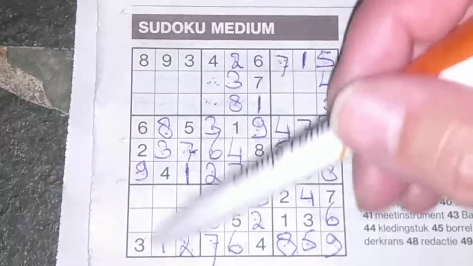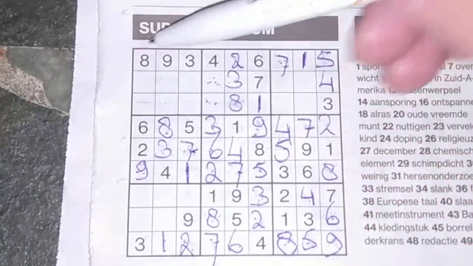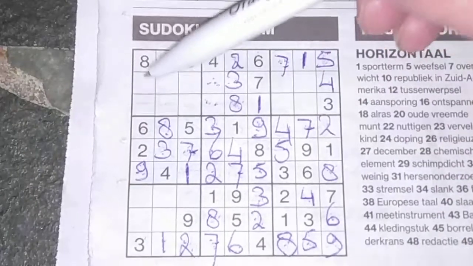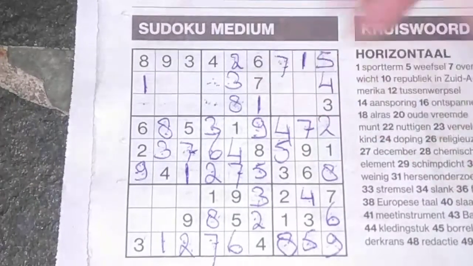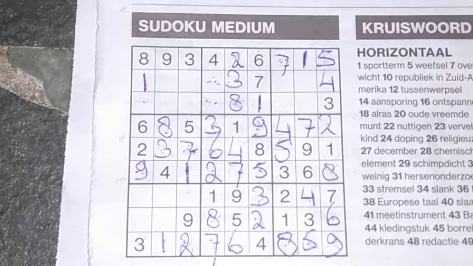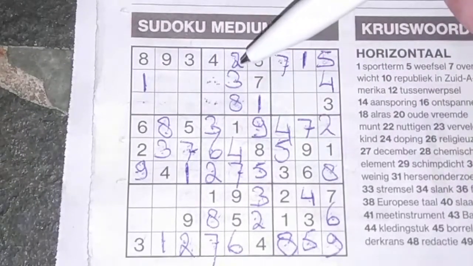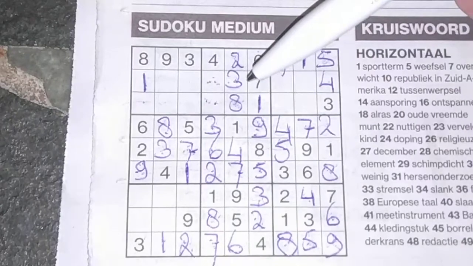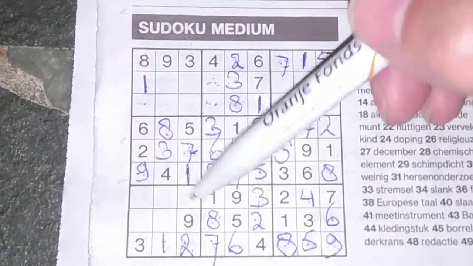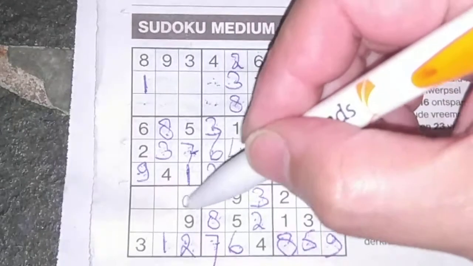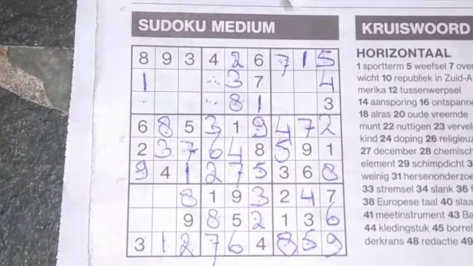1 in the third column, 1 in the second column. So in the first column, the only 2 places for the 1, here or there. I see here 1, no 1 there. 1 should be here. Then 8 in this column, 8 in the second column. So in the third column, the only place for the 8 should be there.